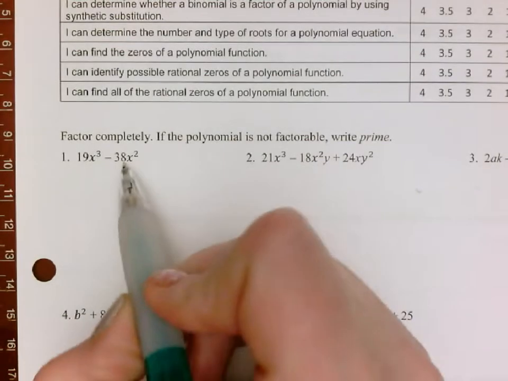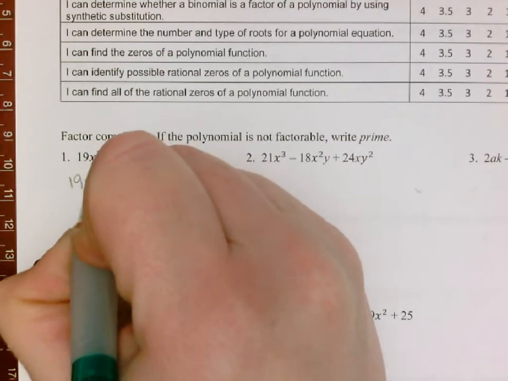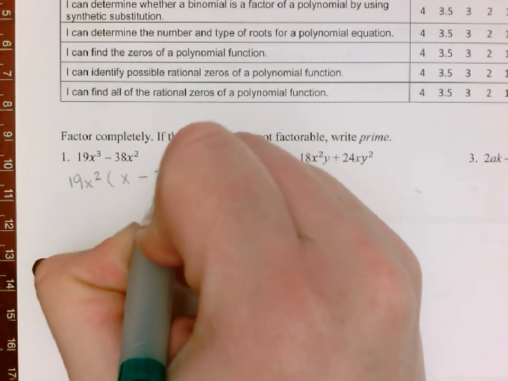So this first one, you factor an x squared out and a 19. So 19x squared leaves you x minus 2.